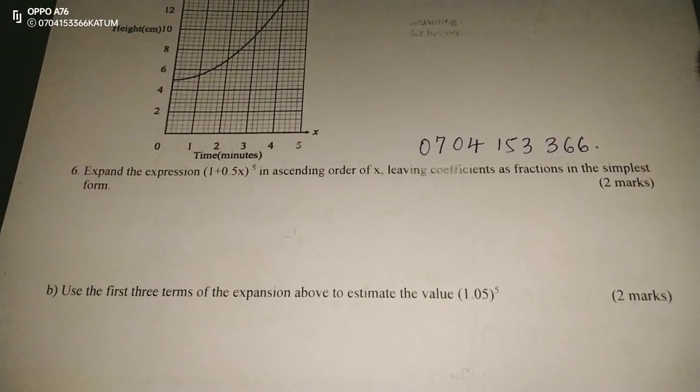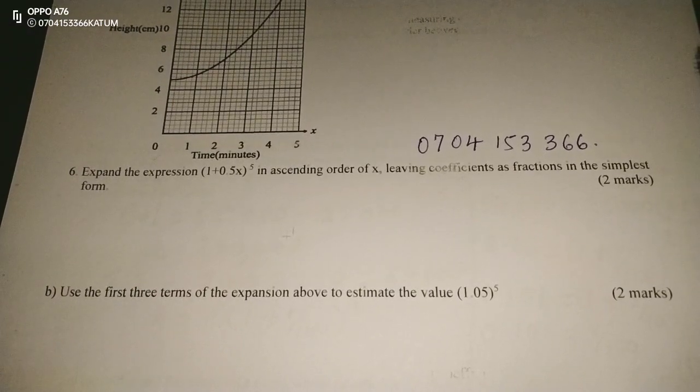We're going to discuss what we call binomial expansions and expressions.